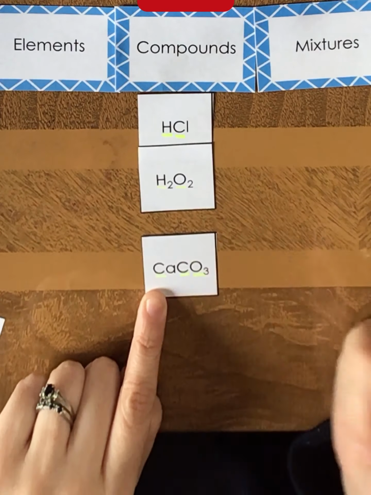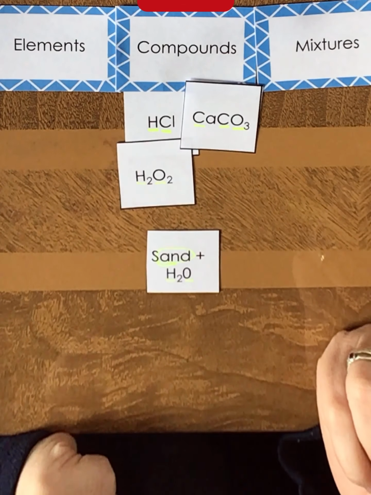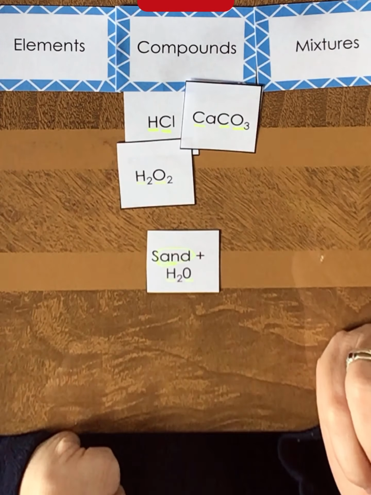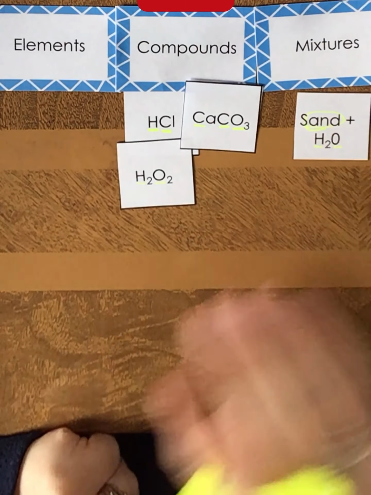CaCO3. I have a capital C and a; Ca, a capital C and a capital O. I have three capital letters here, but still the same rules. If it has more than one capital letter, it's going to be a compound. Here I have sand and H2O. Now I have H and O as capital letters, but I also have sand here. Sand doesn't have a chemical formula, so that one's going to go straight over to mixtures.